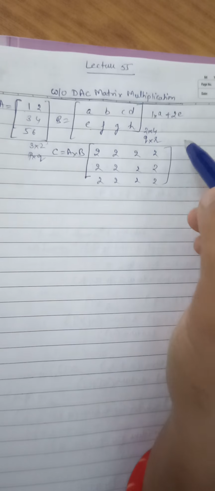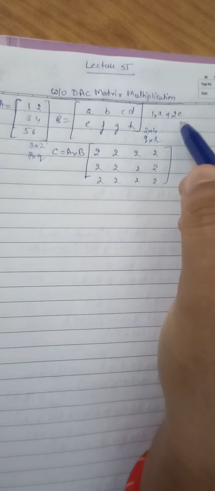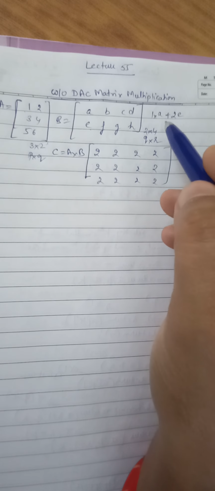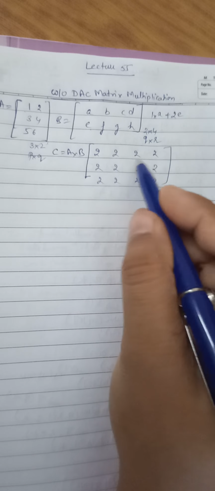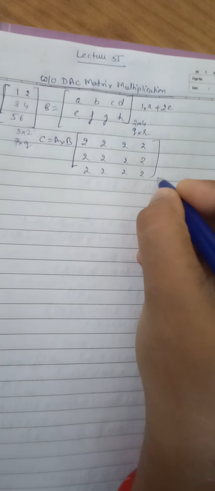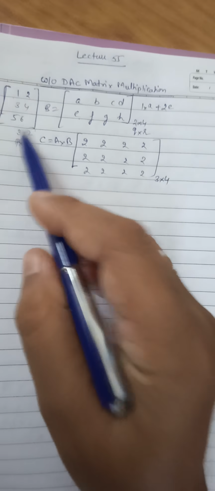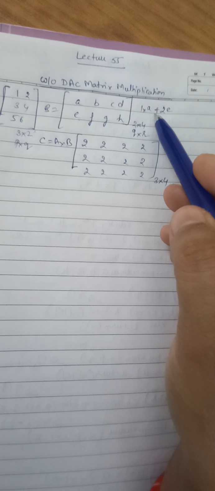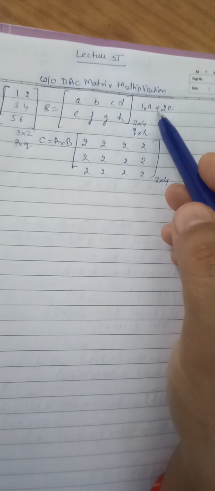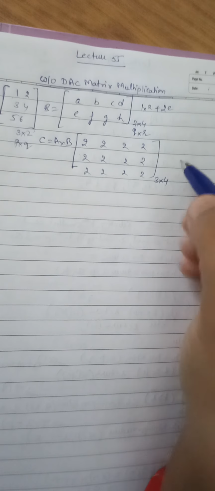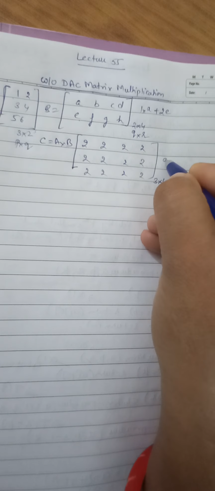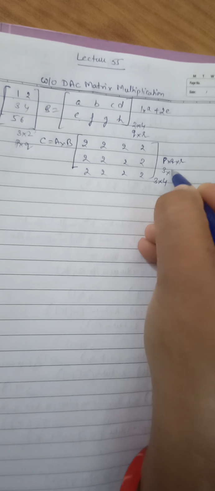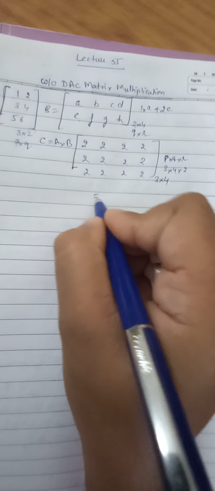Because Q is equal, we can multiply them. When multiplying, we are doing 2 multiplications and 1 addition in the first row, first column, like that. So the total dimension will be 3 into 4. Because multiplication is costlier than addition, we take only multiplication and neglect the addition. So total multiplication will be P into Q into R, that is 3 into 4 into 2, so total 24 multiplications.